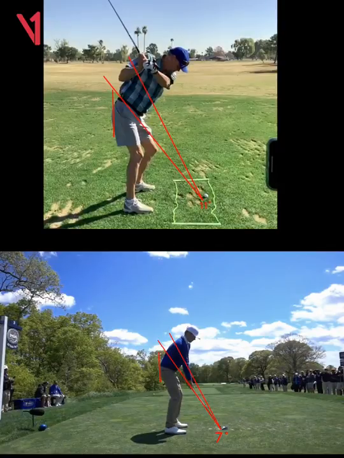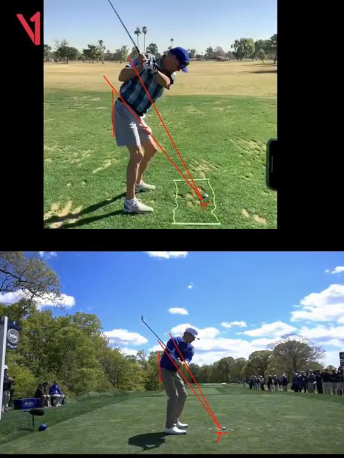Here we see Brandt Snedeker, okay, right through the middle of his bicep right there. This is going through the shoulder now. So big difference there in that position, and you can see how his hands are firmly right between that plane line versus my student on the top who tends to lift the club more and tends to slice the ball more. Let's look at the downswing.